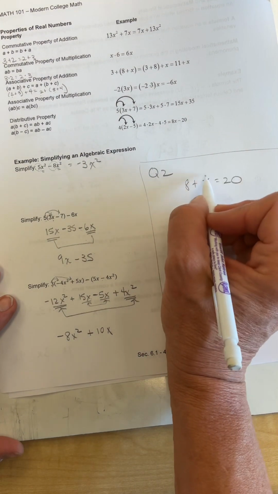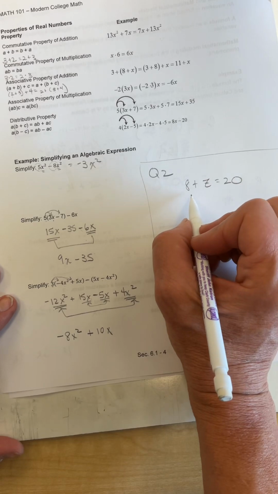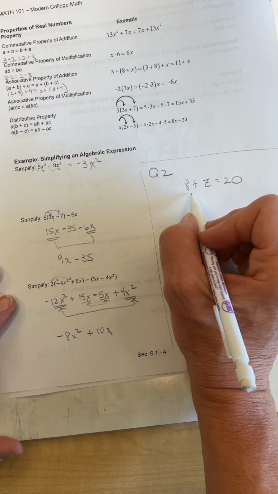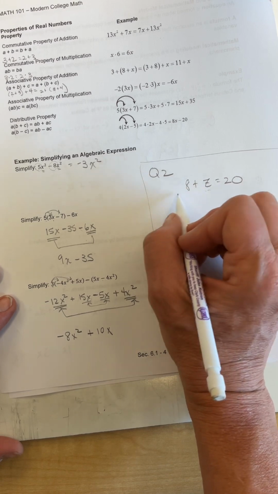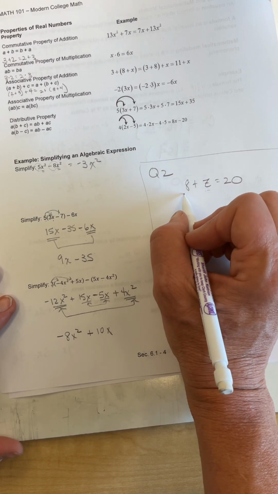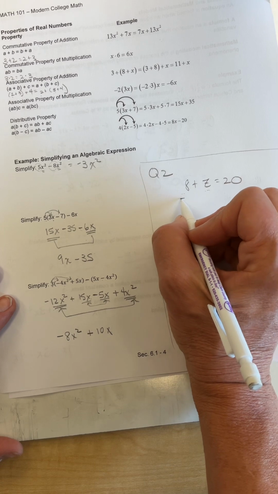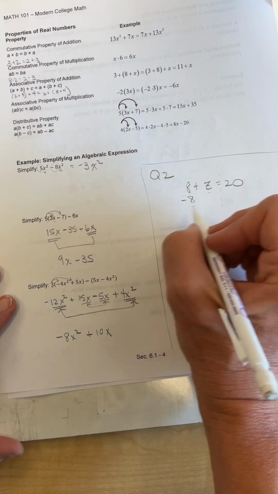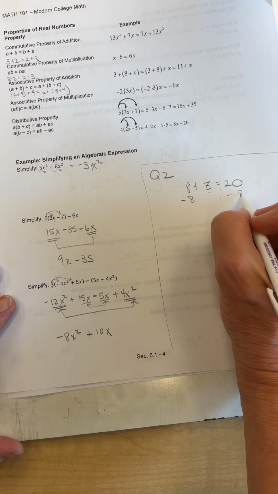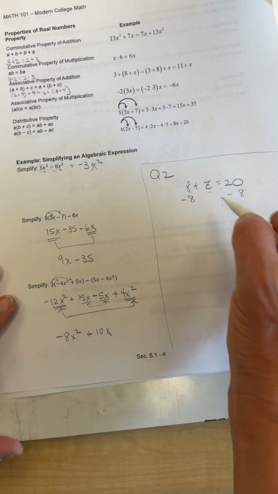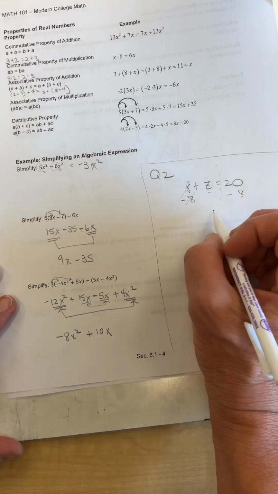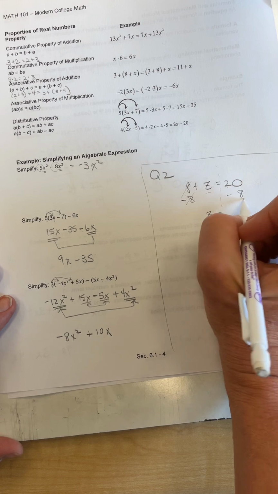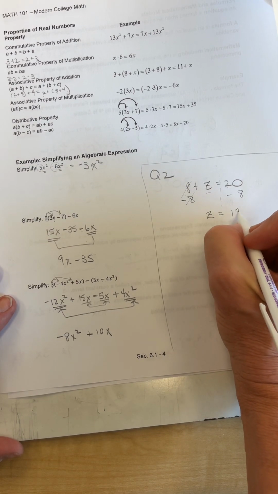On simple equations like this, in order to solve for z, I would want to do the opposite of whatever's happening. So if we're adding 8 to z, we want to subtract 8. I'm going to subtract 8 from this side, and then on the other side I'm going to make sure I subtract 8 as well. In this case, my 8s will cancel, and I'm left with just z. So z is going to be 20 minus 8, and my answer is 12.